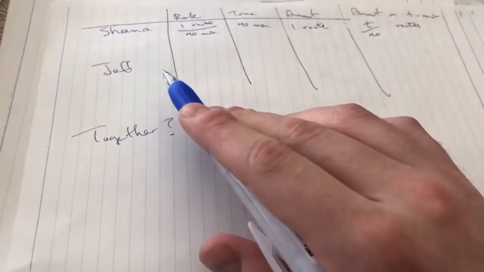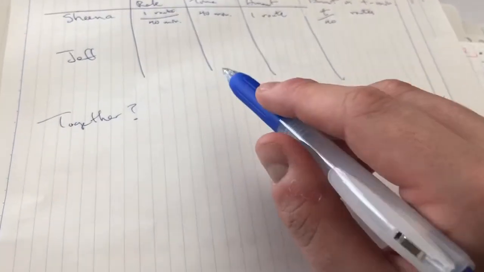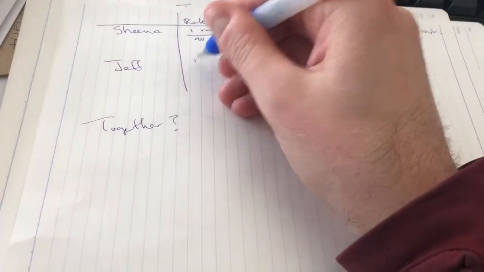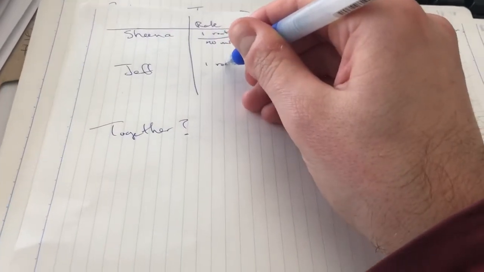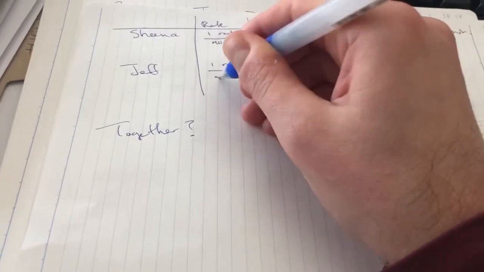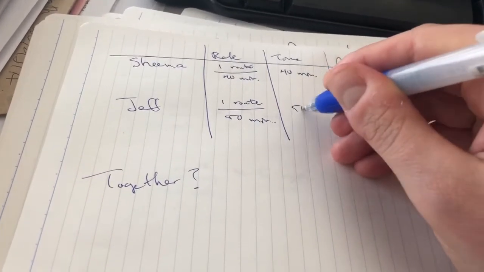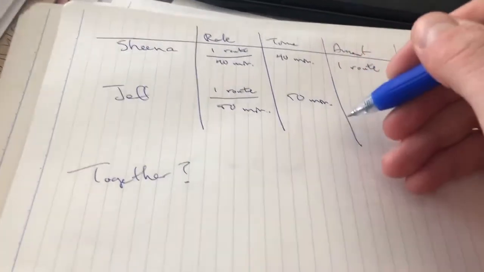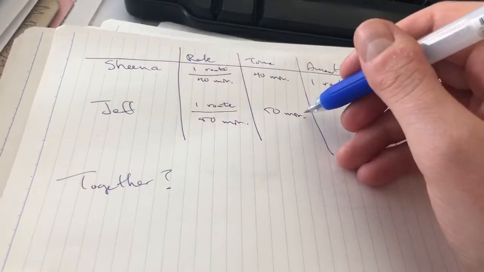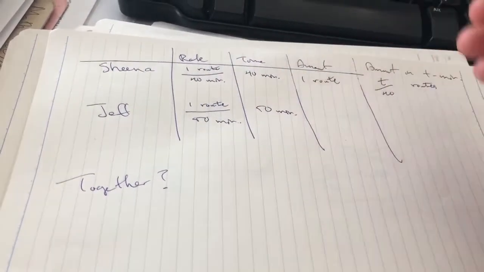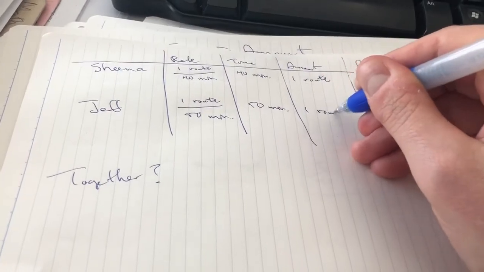For Jeff, they're saying Jeff by himself can cover the very same route in 50 minutes. So we would have one route per 50 minutes. Ordinarily, the time would be 50 minutes to complete that task. If you do this times this, the 50s cancel out, the minutes cancel out, you get one route.